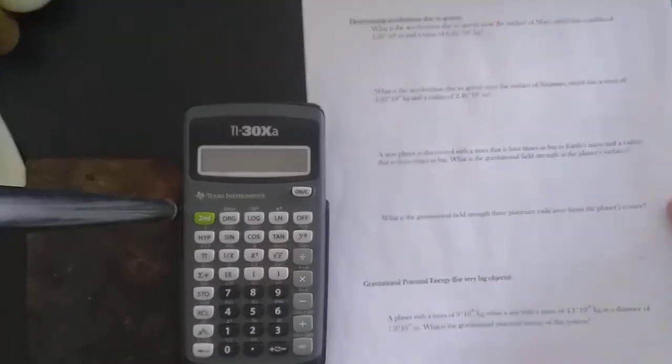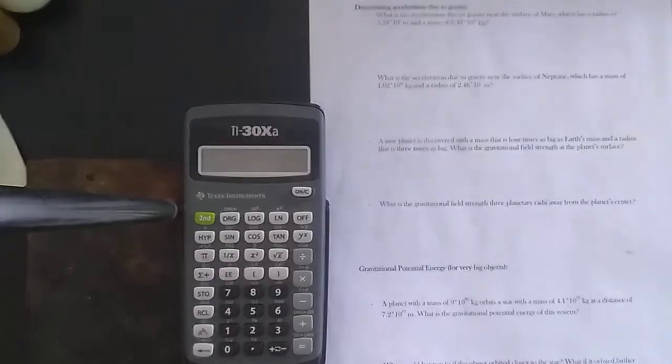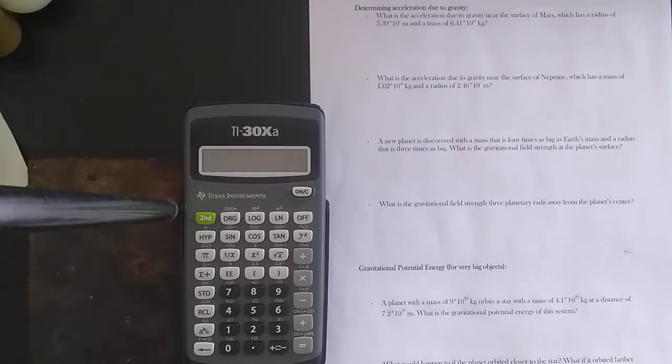I want to introduce you to something new now, and that would be determining what the acceleration due to gravity is on other planets without necessarily having to do a lot of calculation. We're going to actually derive the equation to predict what the acceleration due to gravity is on other planets or moons by just knowing features of those planets or moons. All right, what is the acceleration due to gravity near the surface of Mars, which has a radius of 3.39 times 10 to the 6th meters and a mass of 6.41 times 10 to the 23rd kilograms?